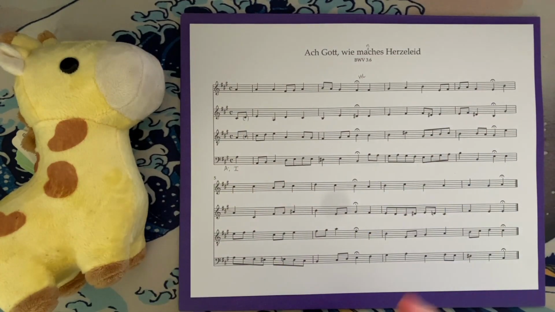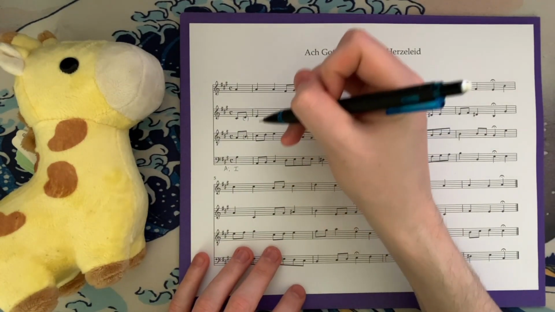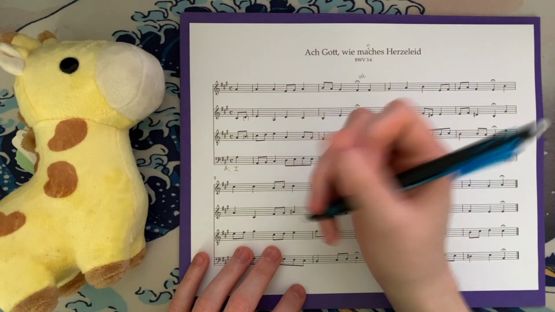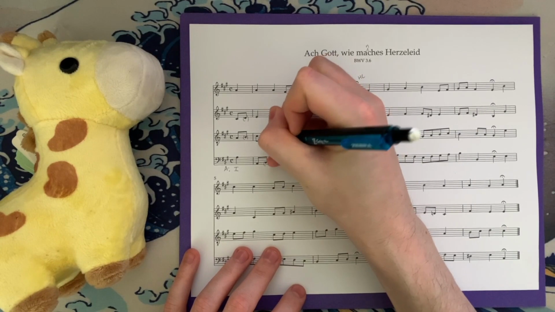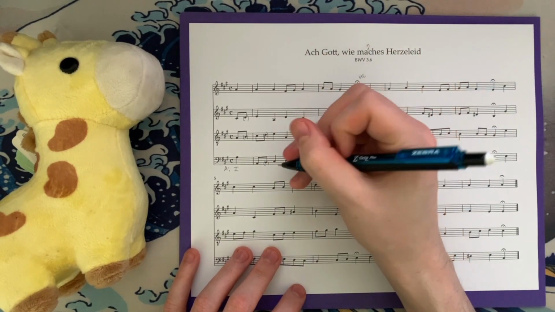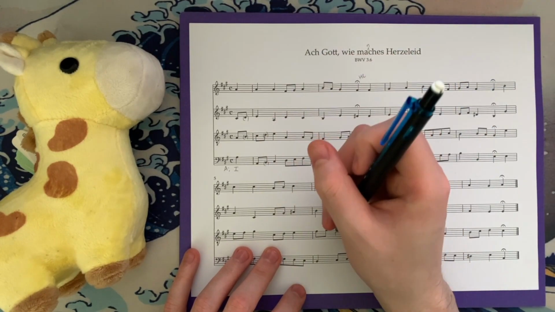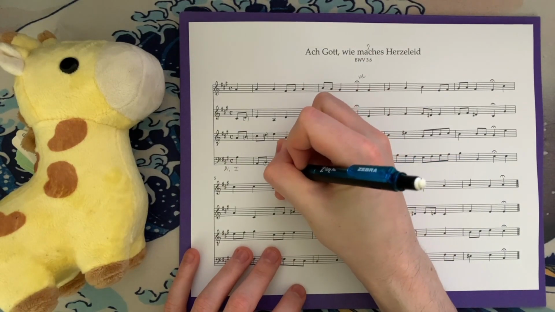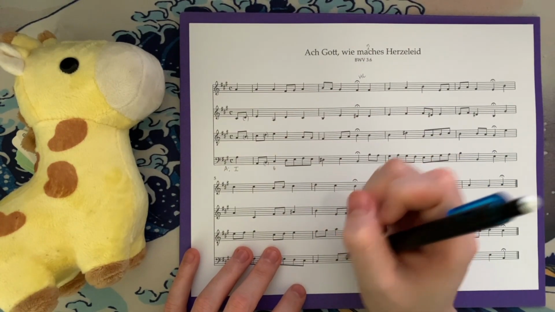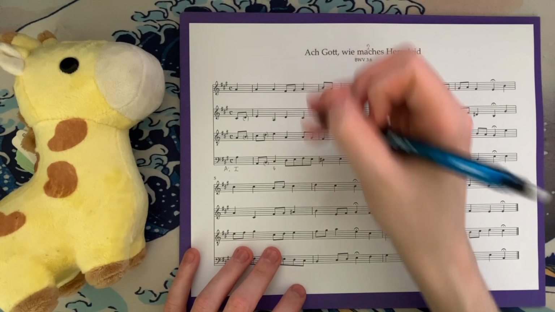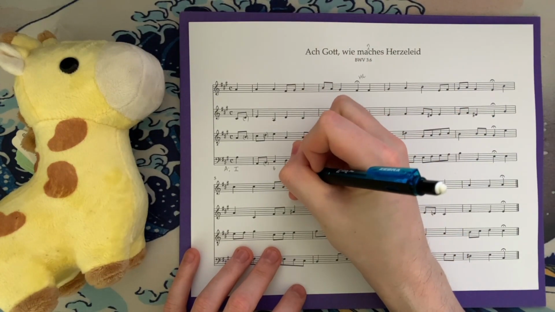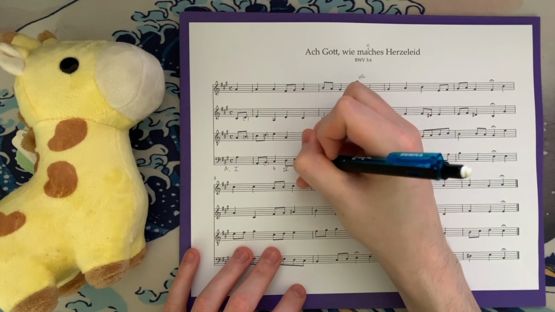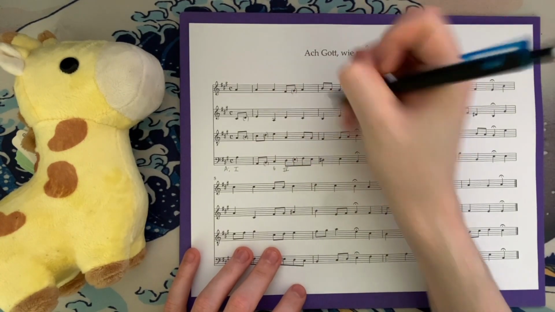Some passing tones in the inner voices. We then have A, C sharp, E, and A. That's just another tonic triad in root position. Some passing tones in the lower voices this time. And then we have C sharp, E, A, and A, which is another tonic triad, but this time it's in first inversion. Then we have D, A, D, and F sharp. That is a D major triad in root position, which is a 4 chord. We have some passing tones here.